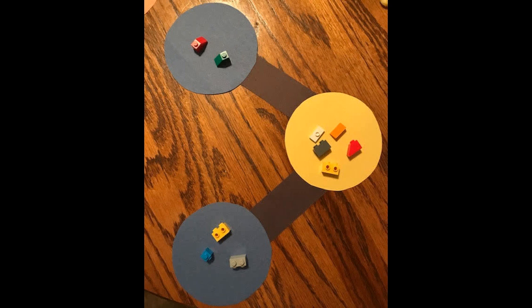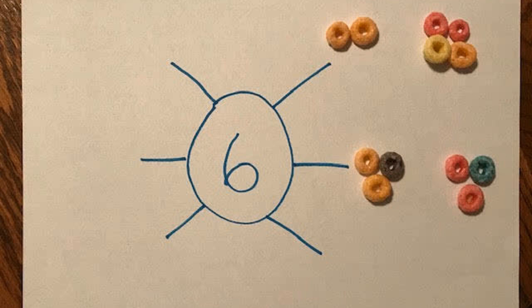you have 5. Another example to show decomposition of numbers is to use cereal. If you have any cereal at home, you can also show how to break apart a number. Here I have broken apart the number 6. You can see 2 and 4 and 3 and 3.